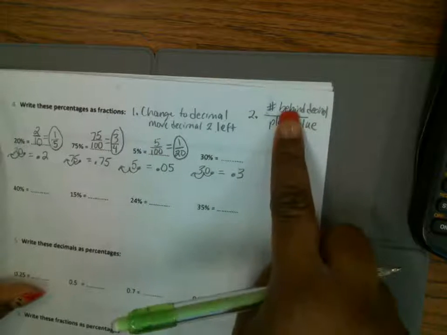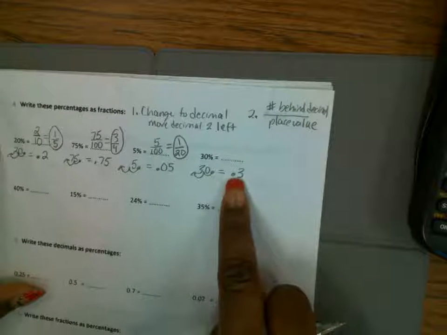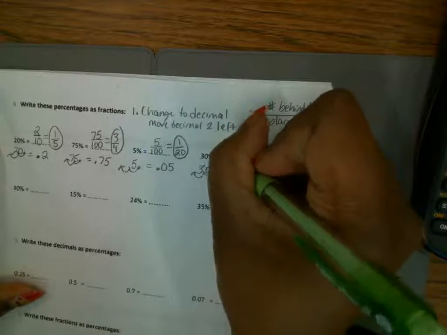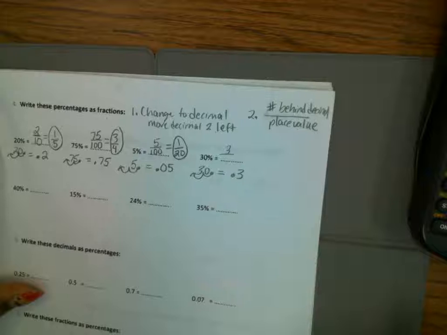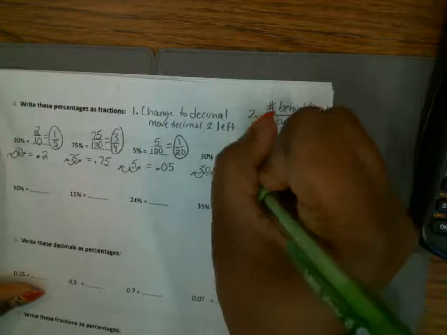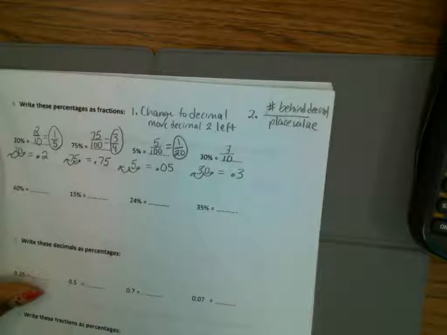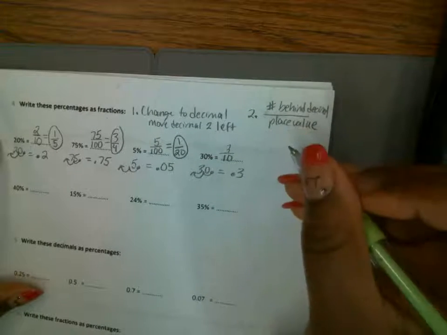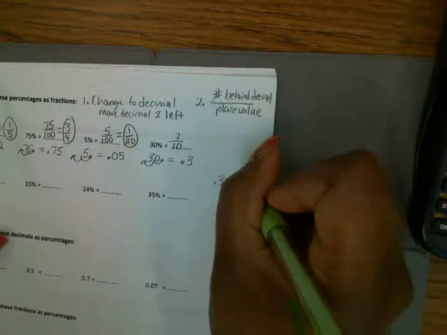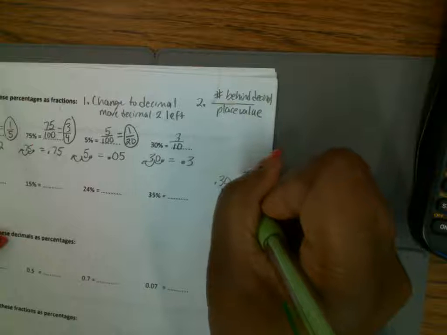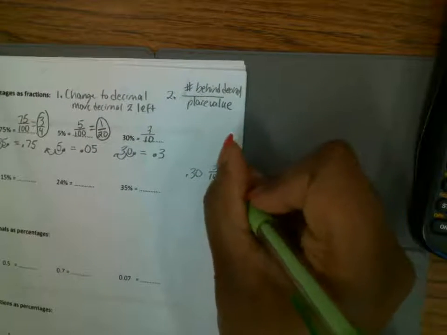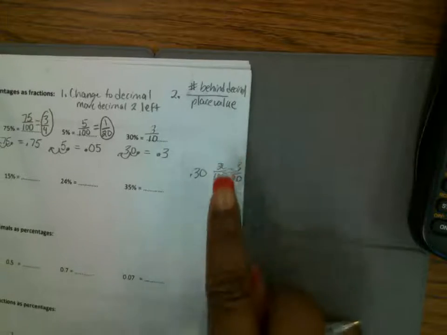Now you're going to change this to a fraction. The number behind the decimal, you write 3. It's 1 space. So it's 10. Okay. For some of you that have written 30, you did 0.30. This would be 30 over 100. And that still would have reduced to 3 over 10.